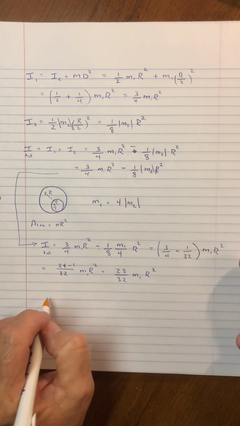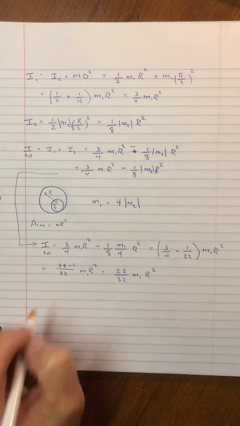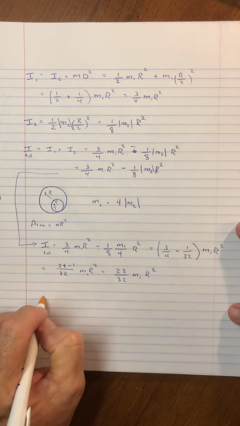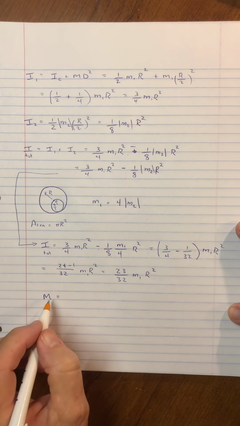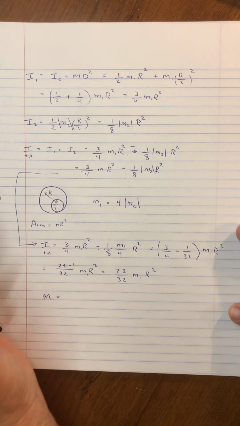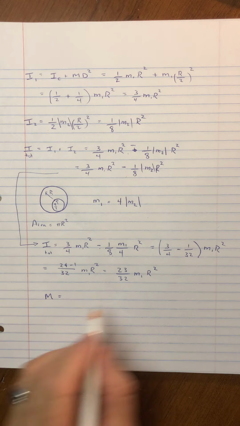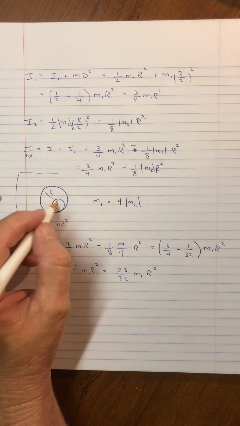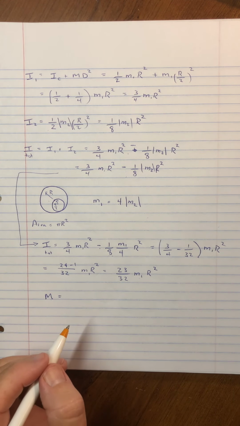And your author uses the symbol, I think it's M, the mass capital M. Okay, so your author says that the cam itself is capital M. Now, I think you can agree that capital M is going to be smaller than M1 here by a little bit.